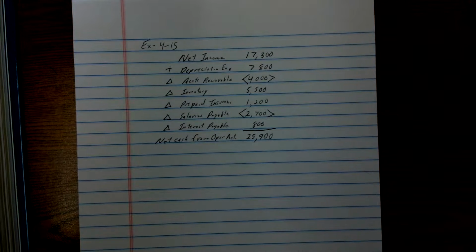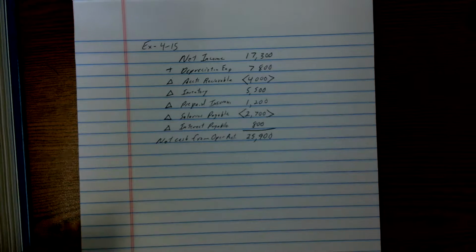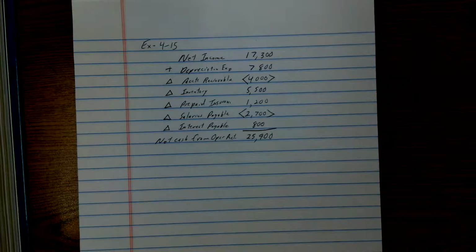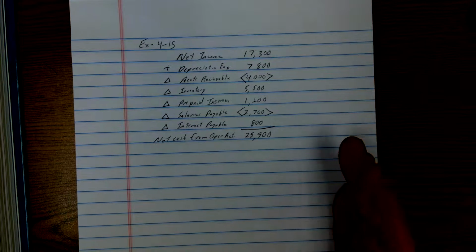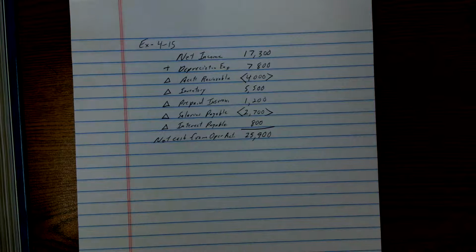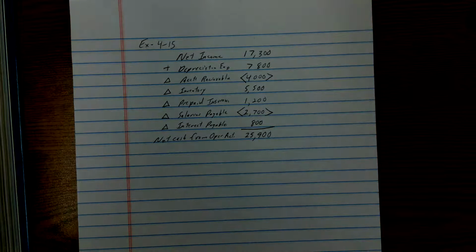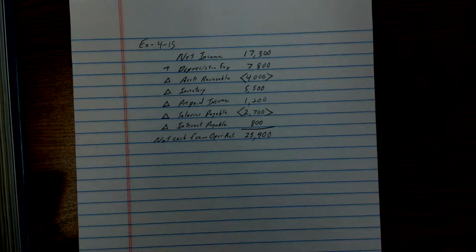All right, now here's a good way to remember this. Start with net income, add back the depreciation and amortization expense. Okay, now you go back to your accounting equation. Remember the accounting equation, assets equals liabilities plus owner's equity. All right. So if it is an asset, a current asset, you move the opposite direction. So an increase in inventory would be a decrease in cash.